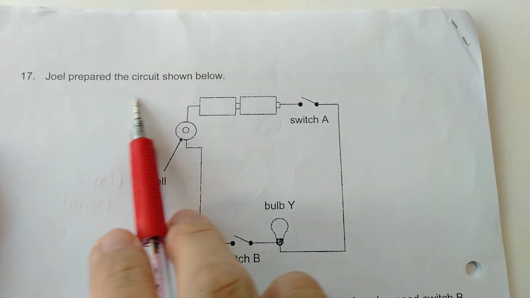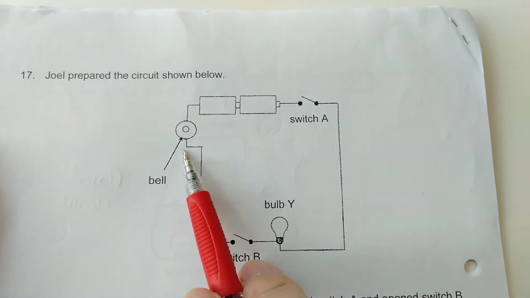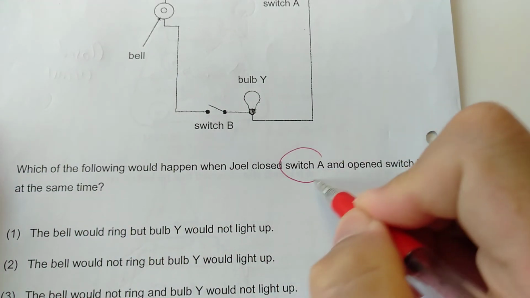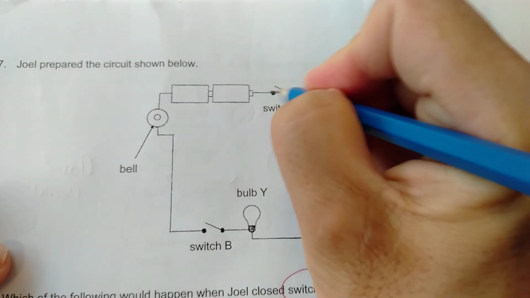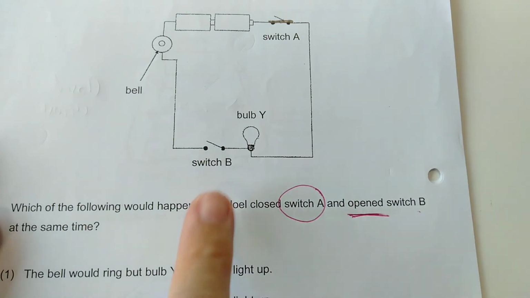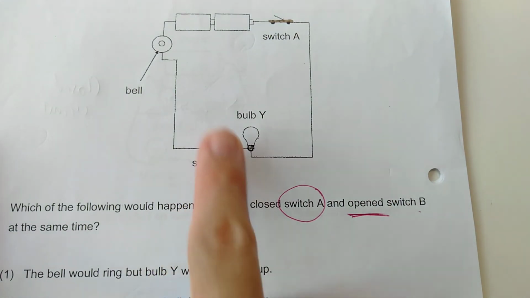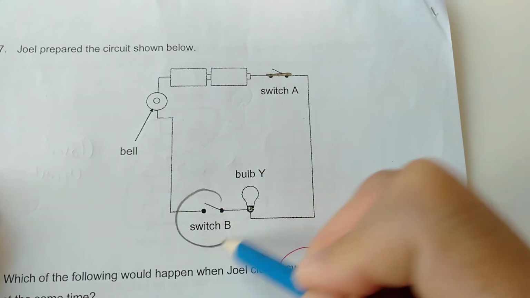Now, Joel prepared the circuit here. Now, 2 batteries, a switch, a bulb, another switch, and a bell. New thing. So, which of the following will happen when he closes switch A and opens switch B? So, closing switch A means close. Open switch B means keep it like that at the same time. So, will current flow? Let's check. Is there any gap in this circuit? Yes, there's a big gap here.